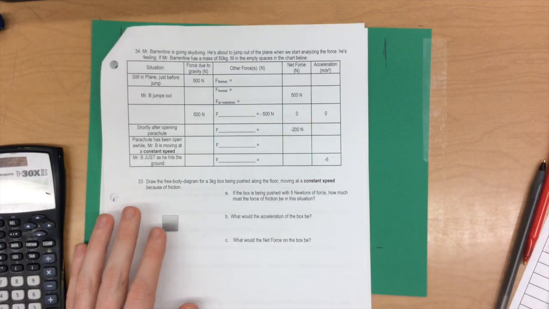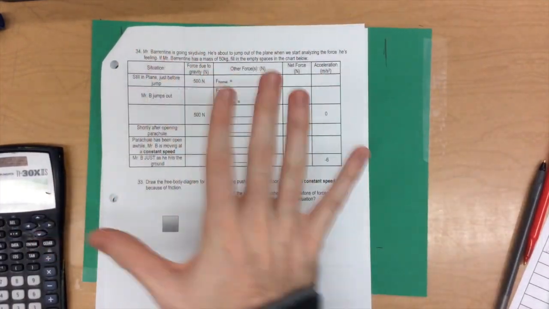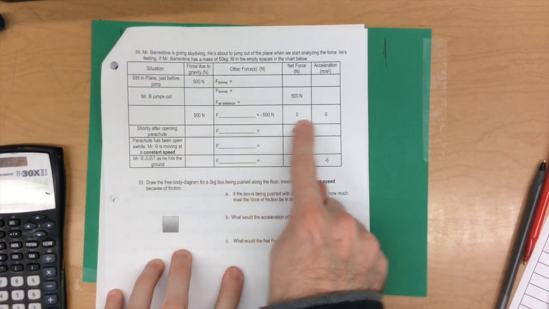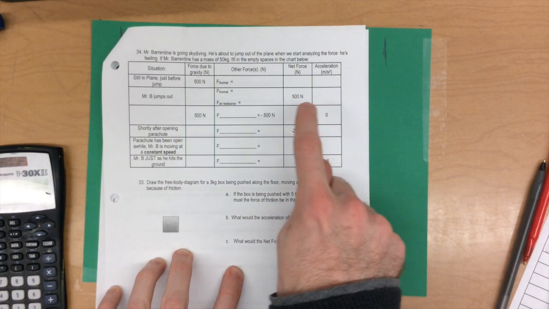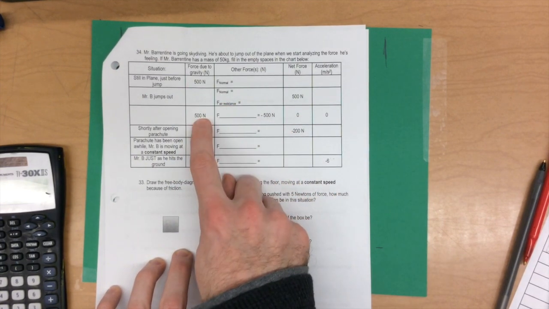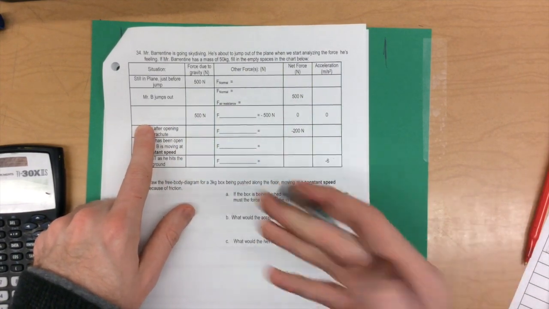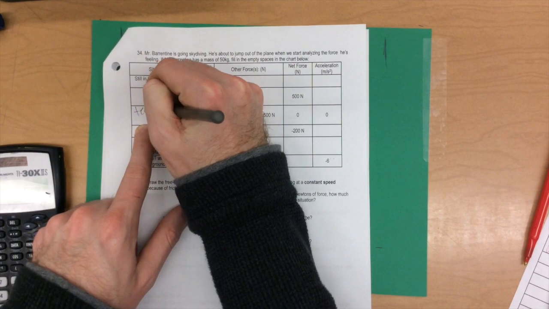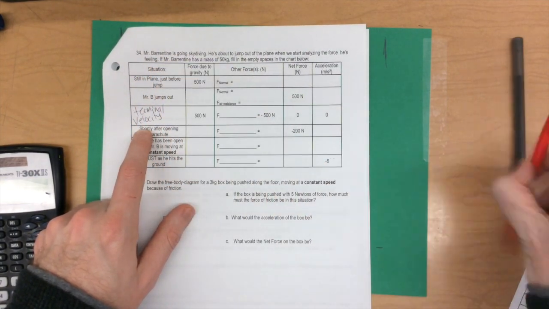Let's look at this graph here, this little grid. Always, if you see a grid like this, use the grid. Looking at this row might help you a lot because in this row I've filled in the numbers for you. No acceleration, no net force, negative 500 some other force, 500 force due to gravity. So what situation is this with no acceleration? This is terminal velocity. Constant speed.